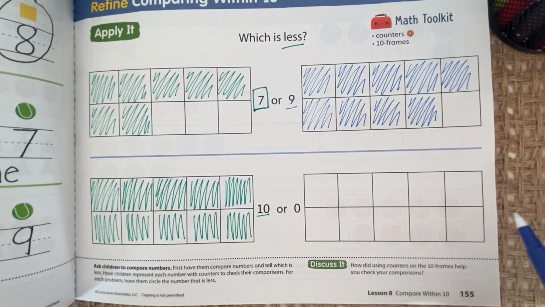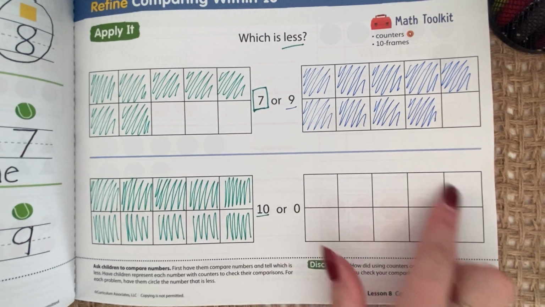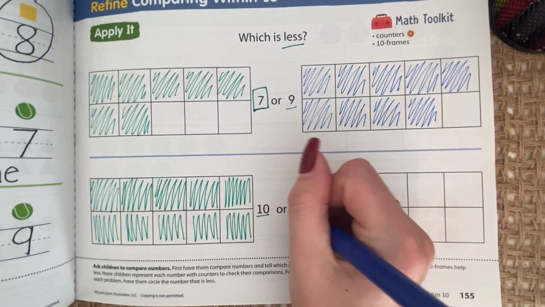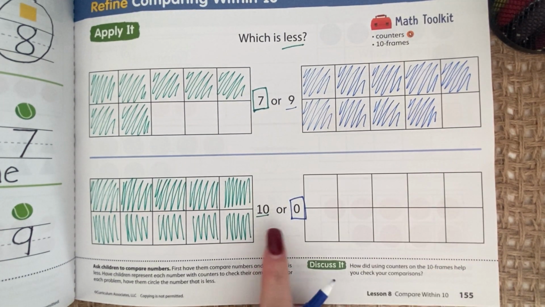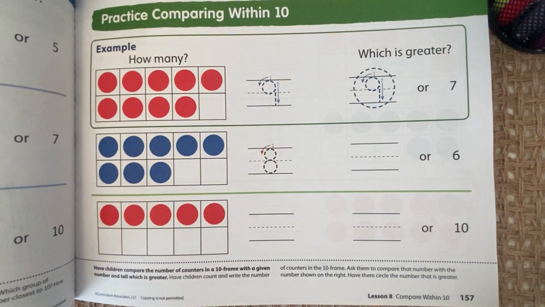So should I color any in? No, because 0 means none. So which is less? Which one has less boxes colored in? This one doesn't have any, so we know that 0 is less. 0 is a smaller number than 10 because 10 is more. Awesome. We're going to keep on going.